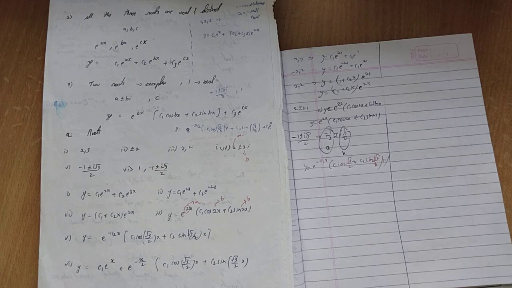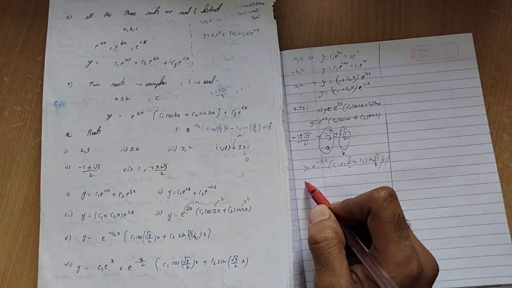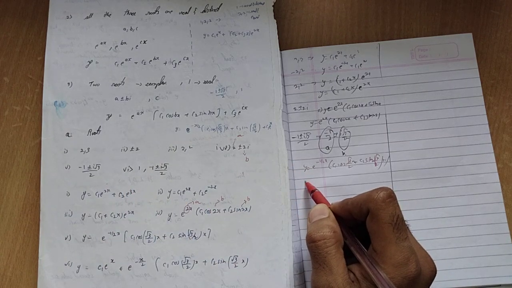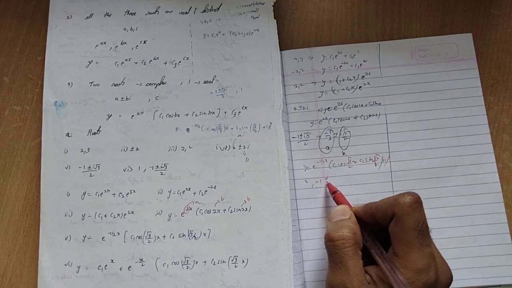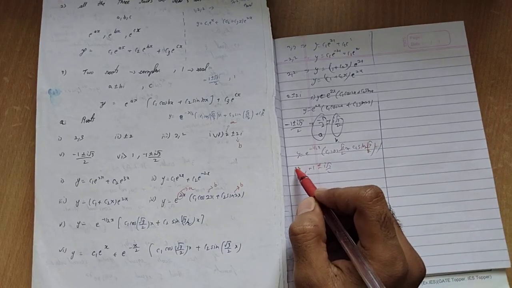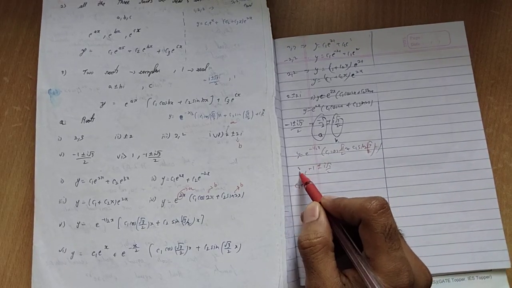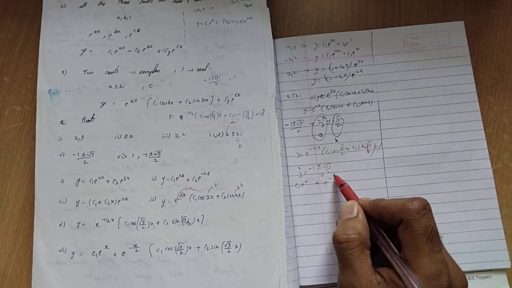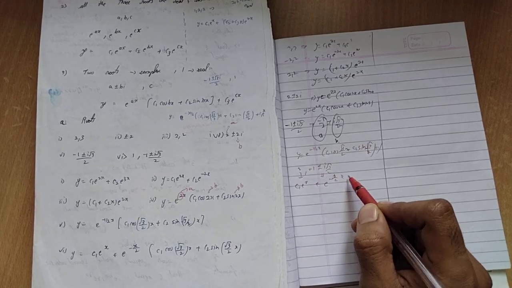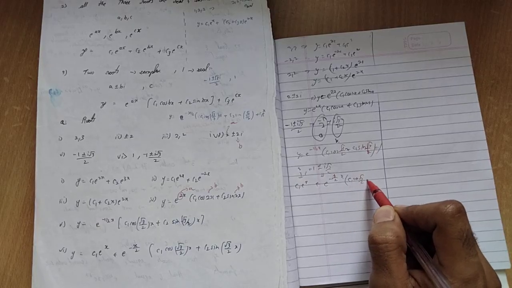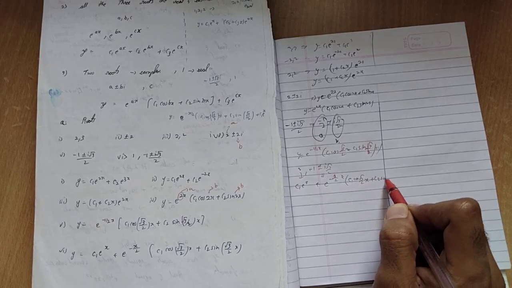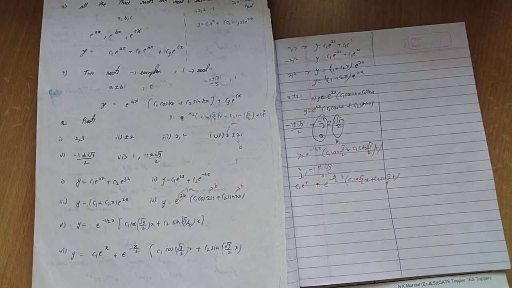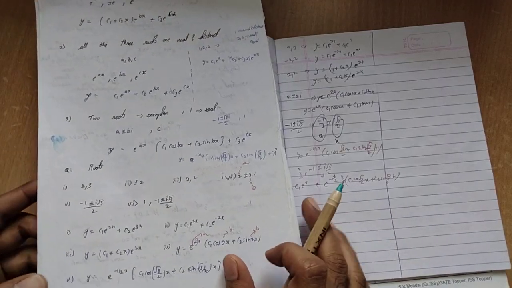Just a simple thing: if it's given 1 comma minus 1 plus or minus i root 3 divided by 2, this thing is simple. c1 e^x, and this will be added to e^(-x/2) (c1 cos (root 3 by 2) x plus c2 sin (root 3 divided by 2) x). This is a normal thing. I think you can understand.